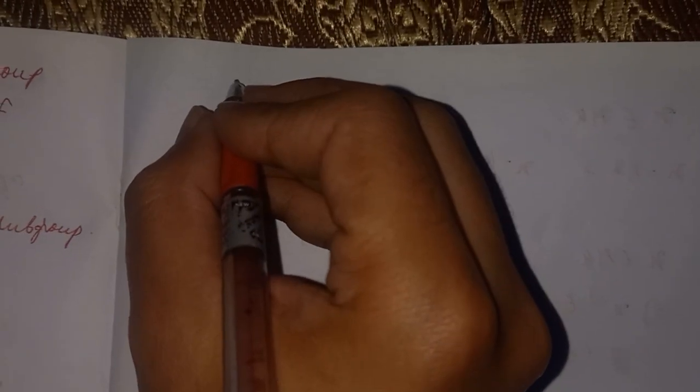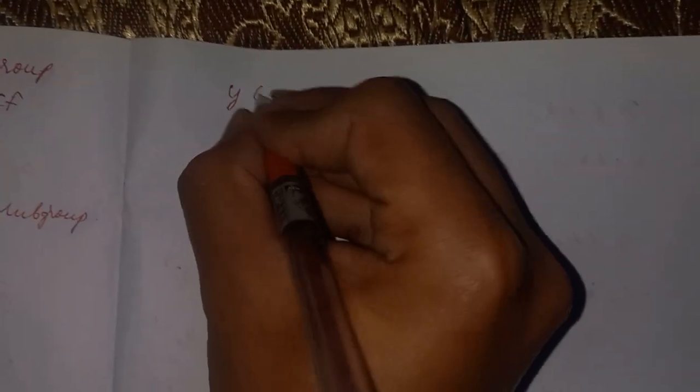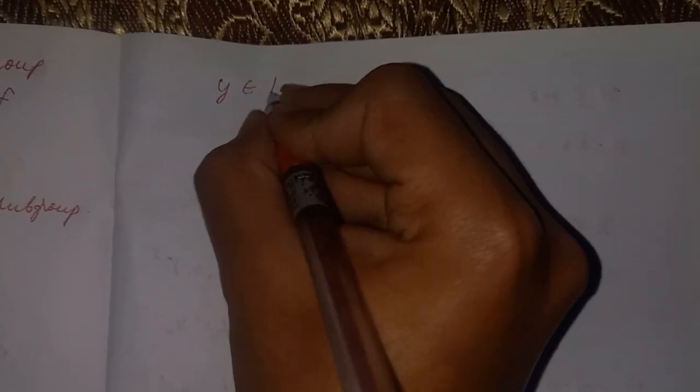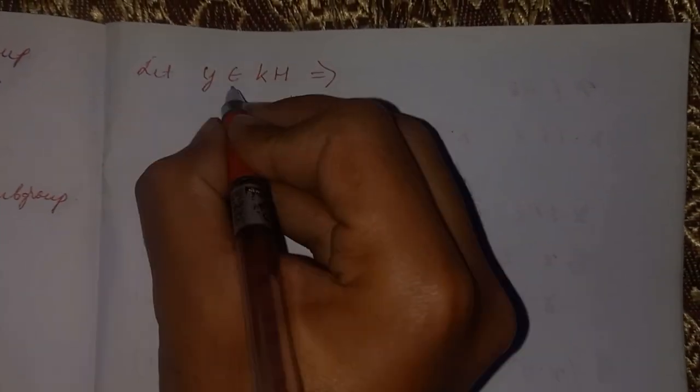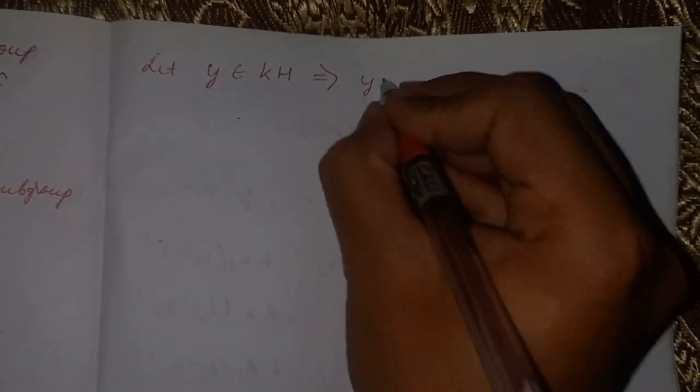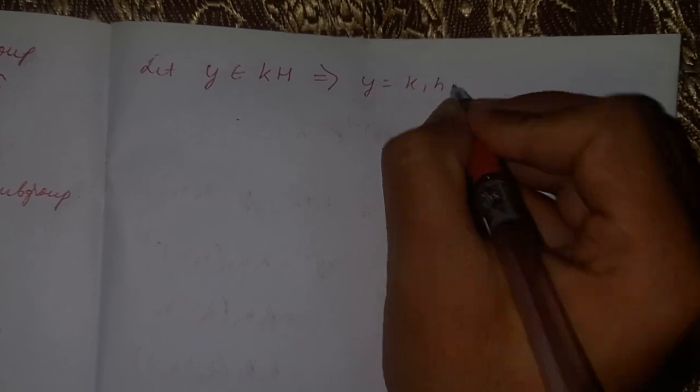Now we will have to prove the opposite. So we'll consider y belongs to KH, which will imply that y equals k1 h1.